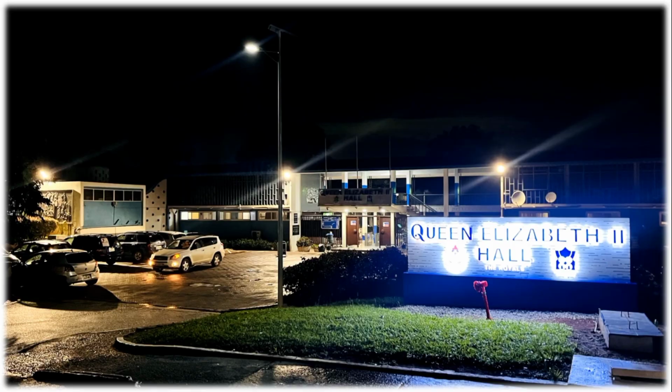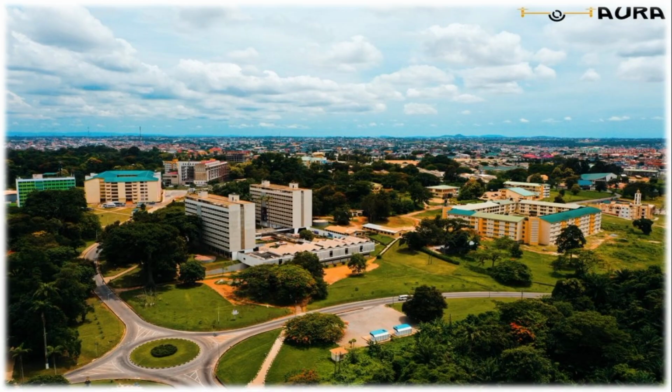Really, really nice. Queen's Hall, or Queen Elizabeth II Hall. The Royals, right? The Royals. So their cadet is what? The Roy Cad or Air Force cadets, right? That's the Queen's Hall. Alright, that's all about the Queen's Hall.